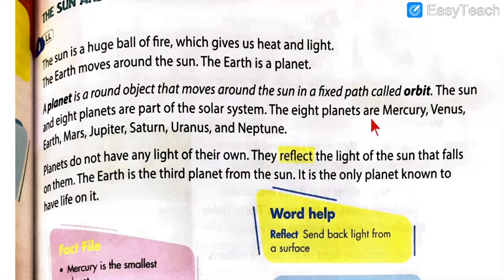The 8 planets are Mercury, Venus, Earth, Mars, Jupiter, Saturn, Uranus and Neptune. See students, there is a good trick to remember the names of these planets. M, V, E, M, J, S, U, N.